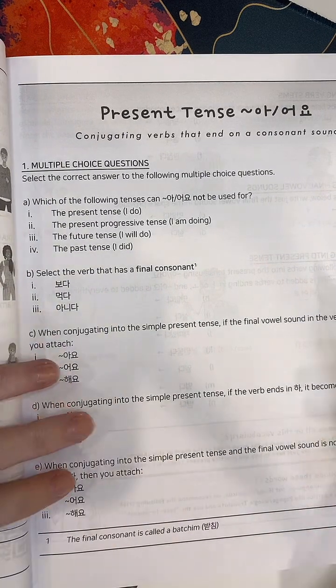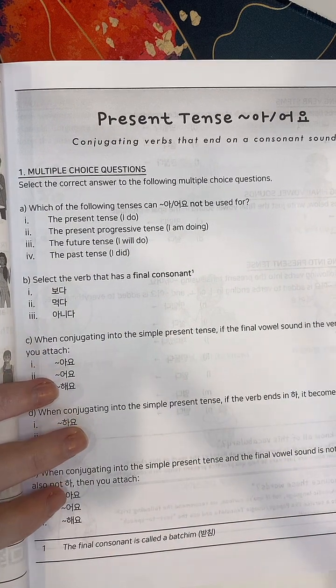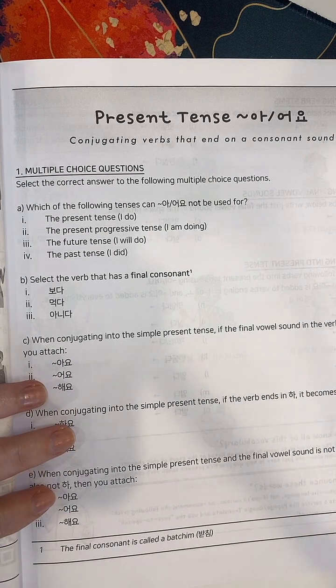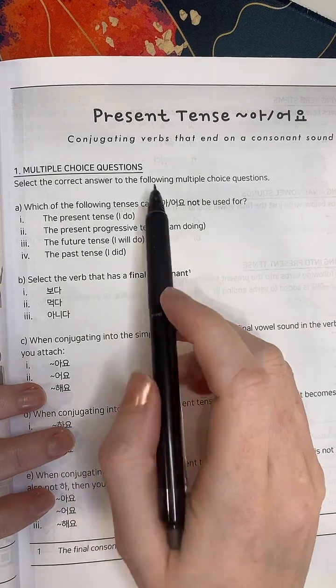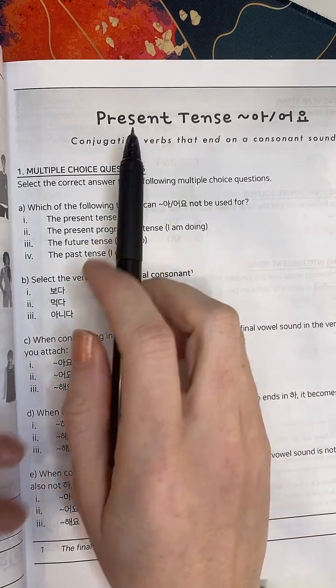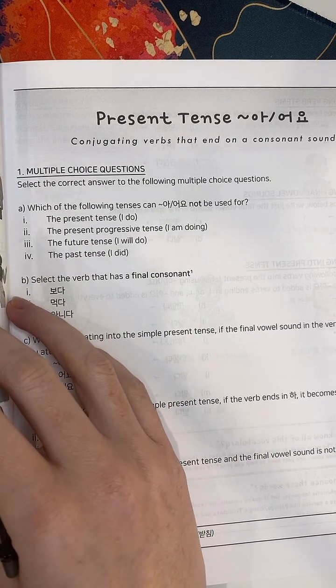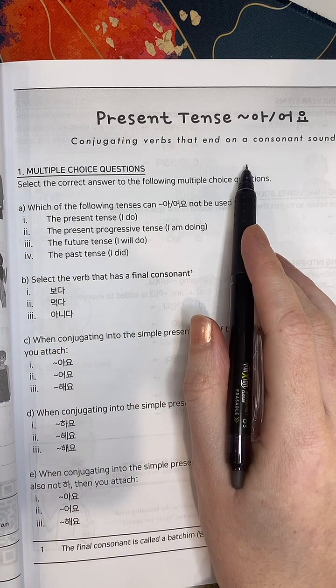So if you're familiar with Korean grammar, or actually languages in general, one of the most important things you'll learn is how to conjugate verbs into different tenses. And in Korean, the first tense we're going to look at is the present tense. And then we also look at past and future later. But first it's just the present tense.